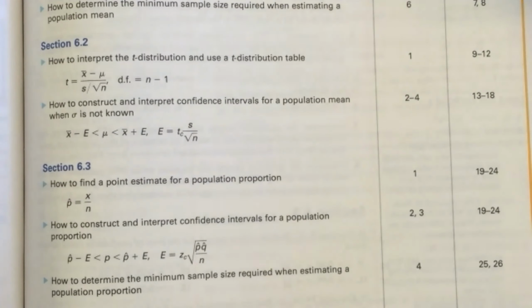So pretty much what we're doing in both of these chapters is we're learning how to approximate something about a population, a parameter of a population, based on a sample statistic, and then giving a level of confidence and a confidence interval for our estimate. And I think that's really it for 5 and 6, right?